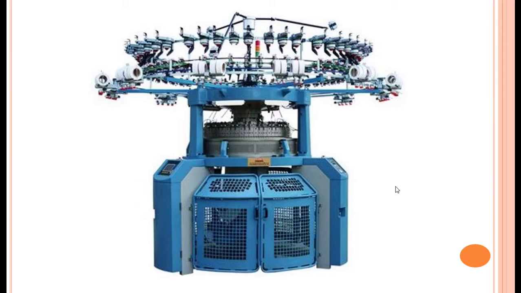Opposite to each other, these cylinder and dial needles are arranged so that we can form double jersey fabrics. Some applications of these double jersey fabrics are interlocks and ribs. In the ribs also we have several categories. For example, if we have a multi-track system in the double jersey weft knitting machines, we can produce more structures.